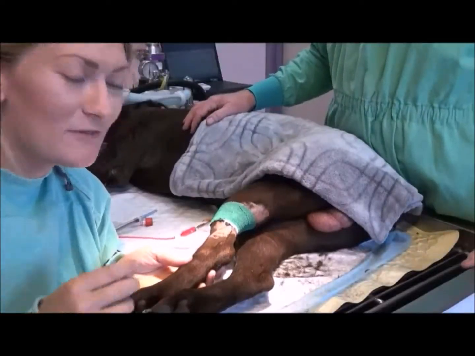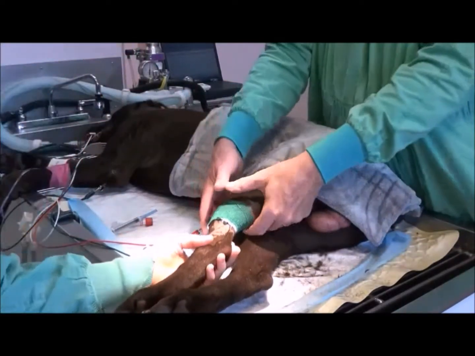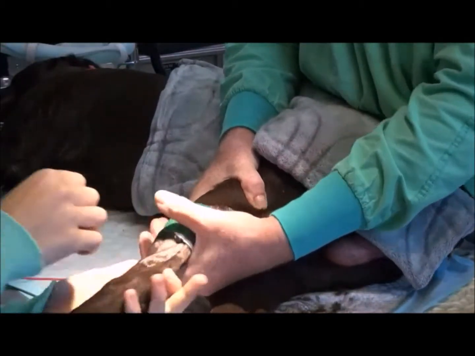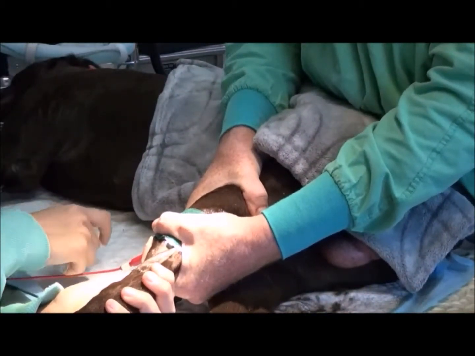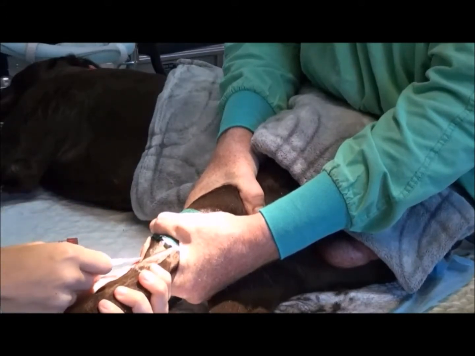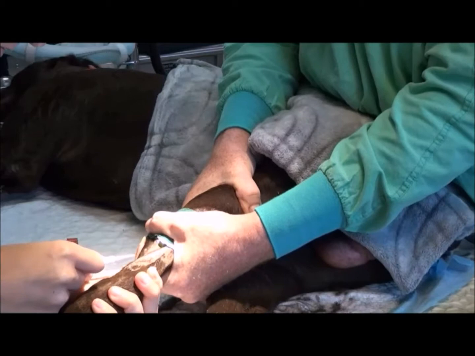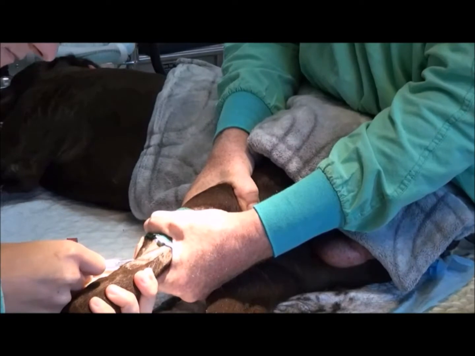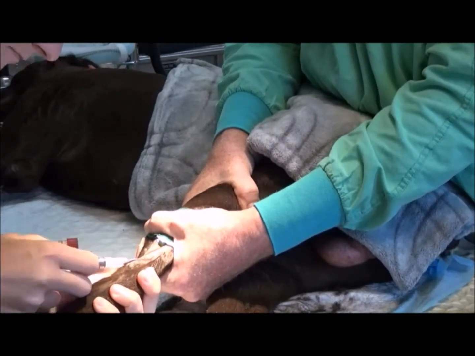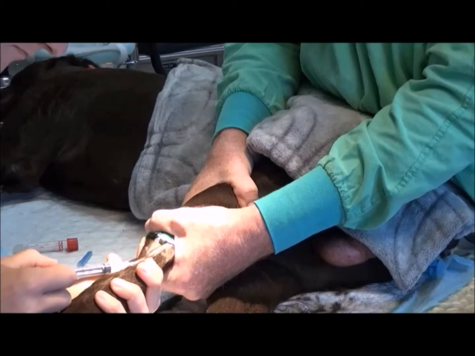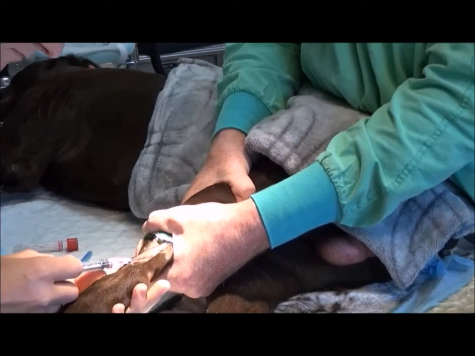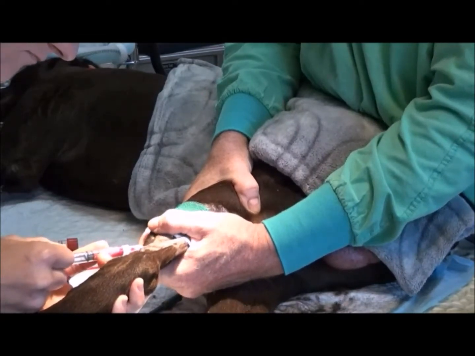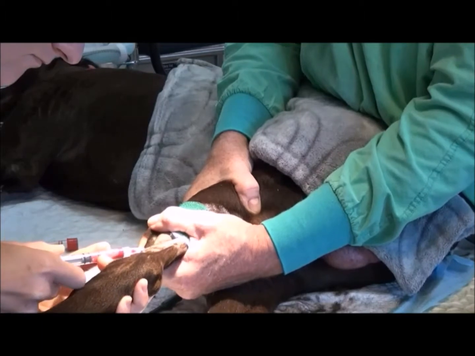I'll now collect a blood sample from the saphenous vein of a canine patient. Okay, that looks like plenty.